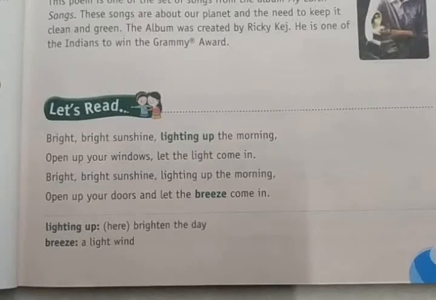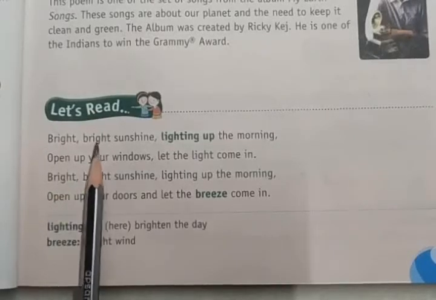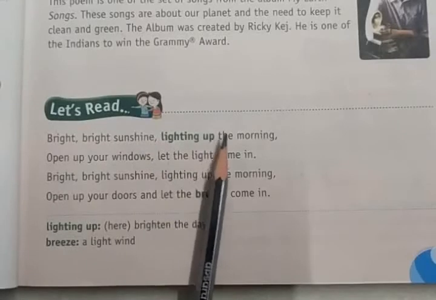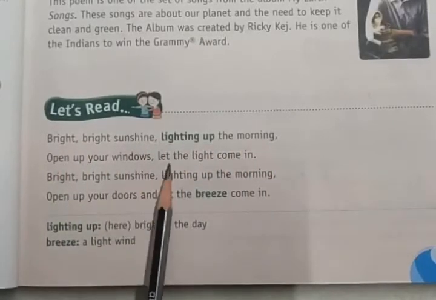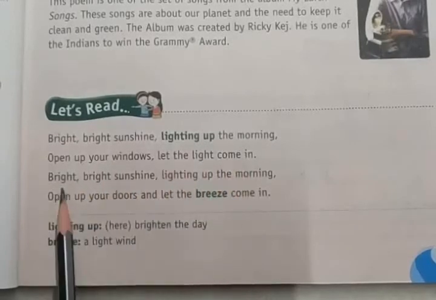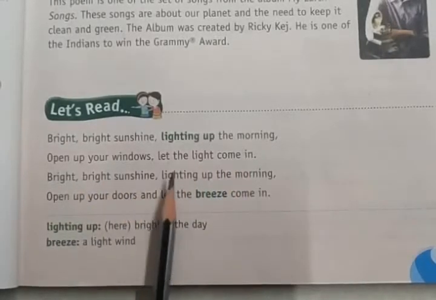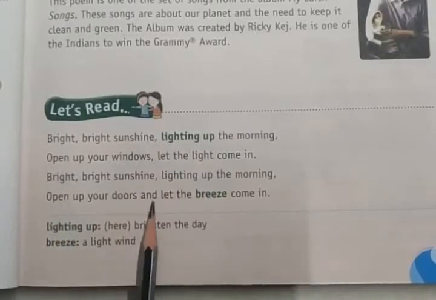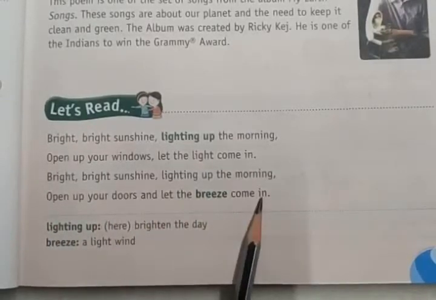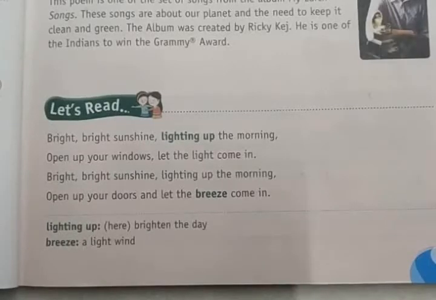We have to read the poems in a rhythm. First you try to read: Bright sunshine lighting up the morning. Open up your windows, let the light come in. Bright sunshine lighting up the morning. Open up your doors and let the breeze come in. Okay, read like this, three or four times. Then you have to read in a rhythm. The poems are written using the rhyming words, right?